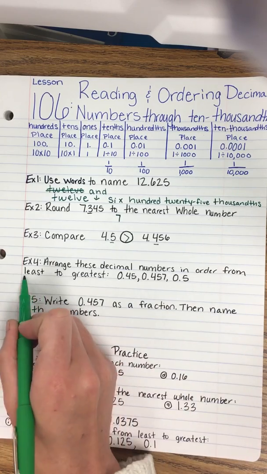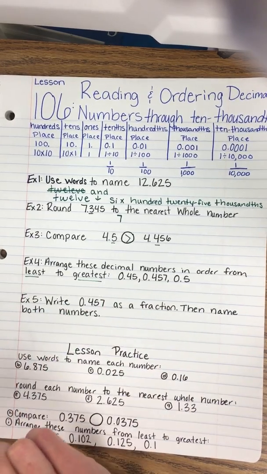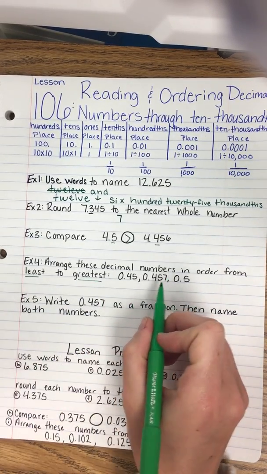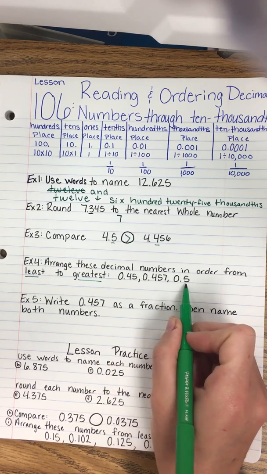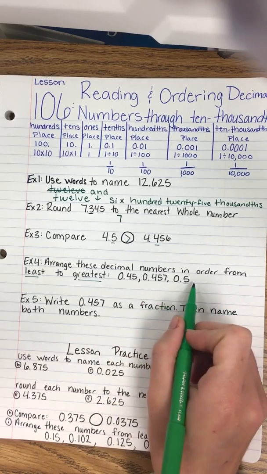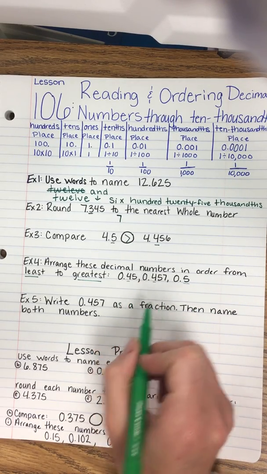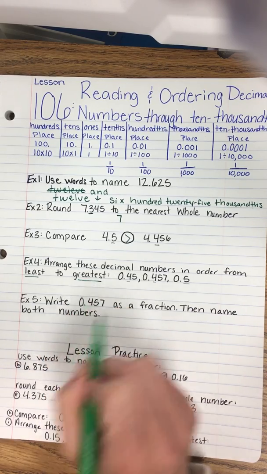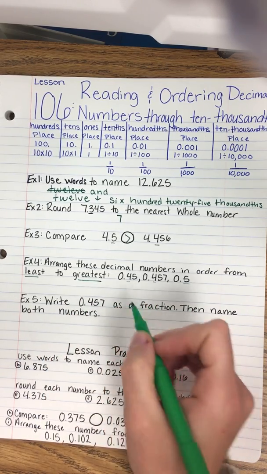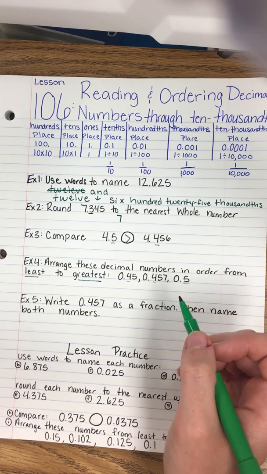We're looking from least to greatest, which is the first thing to pay attention to. The second thing is that this 5 is the greatest, so we know this one will be last. Then we need to determine which one is the least.